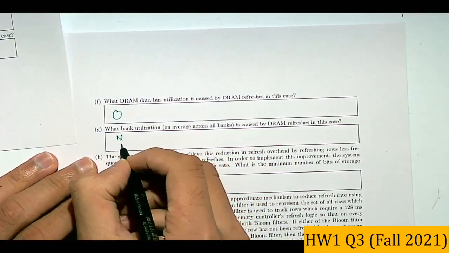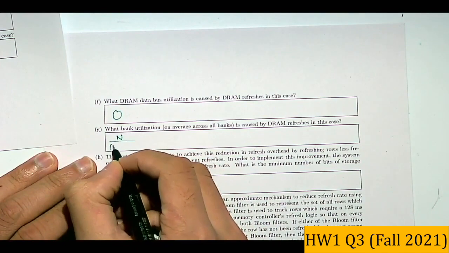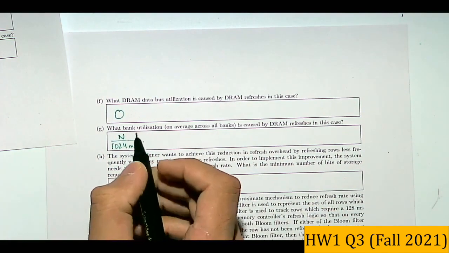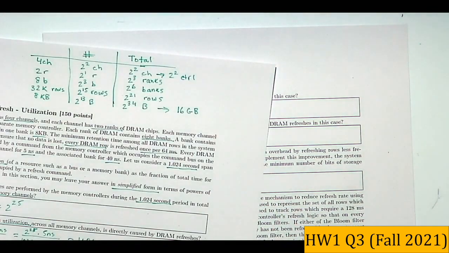So here we had n refresh operations for the entire system per 1024 milliseconds, right? And so here we want to divide n by the number of banks in the system because we're assuming that it's equally divided among banks now, which is, I guess, the assumption that you stated, right?